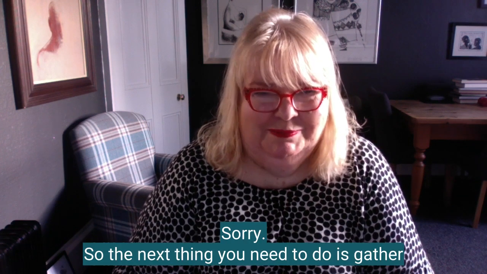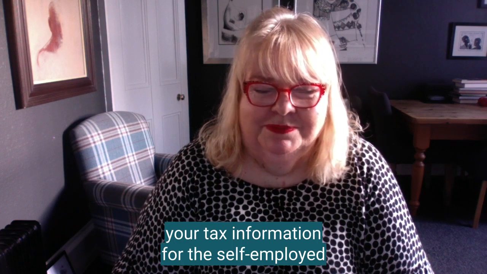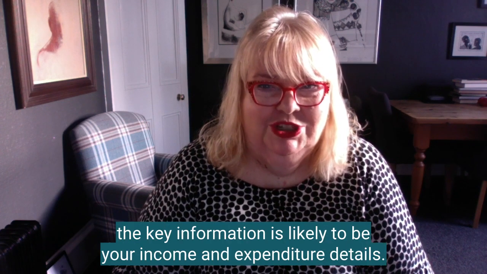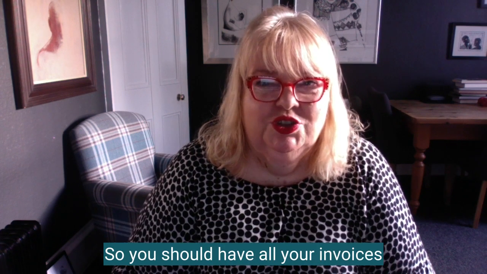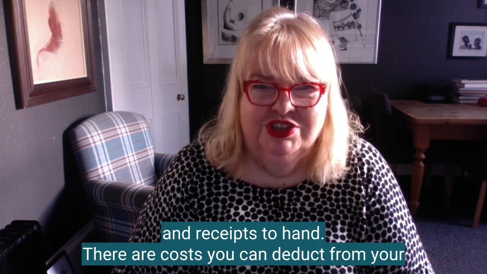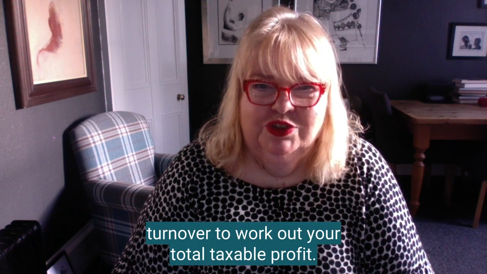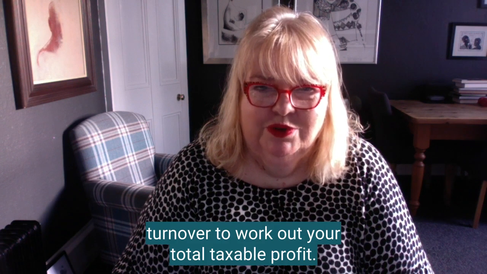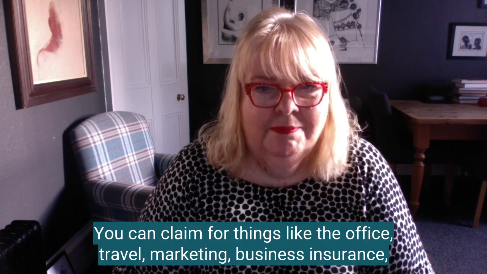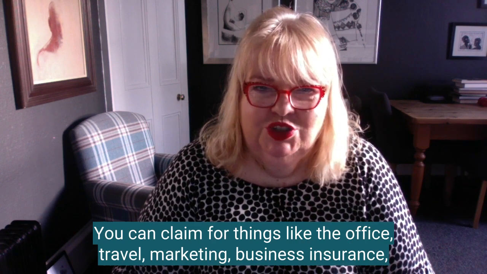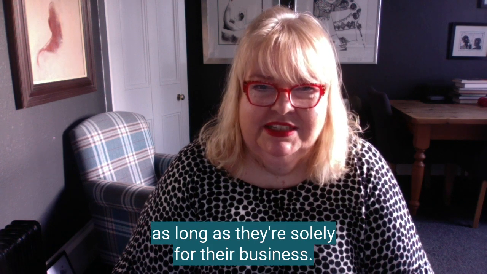So the next thing you need to do is gather your tax information. For the self-employed, the key information is likely to be your income and expenditure details. So you should have all your invoices and receipts to hand. There are costs you can deduct from your turnover to work out your total taxable profit. You can claim for things like the office, travel, marketing, business insurance, as long as they're solely for the business.